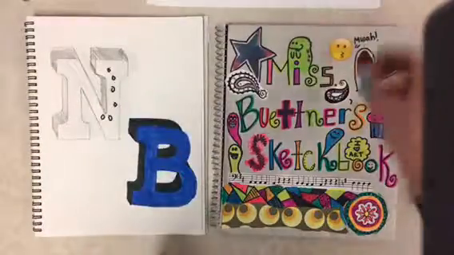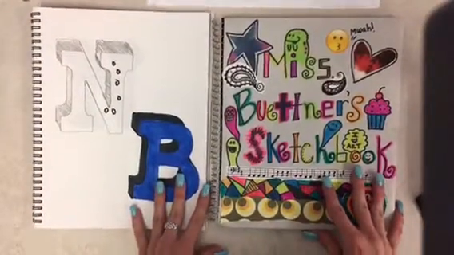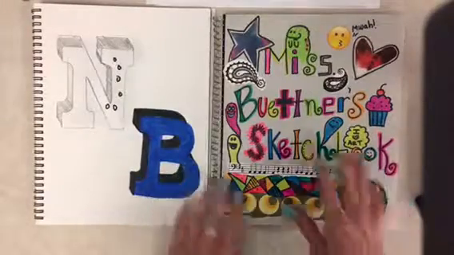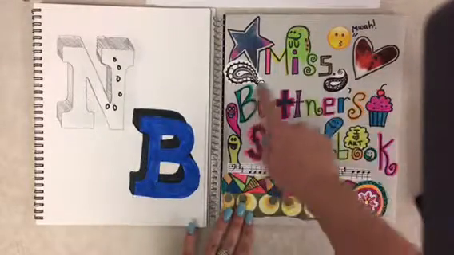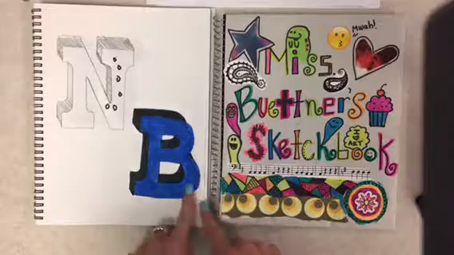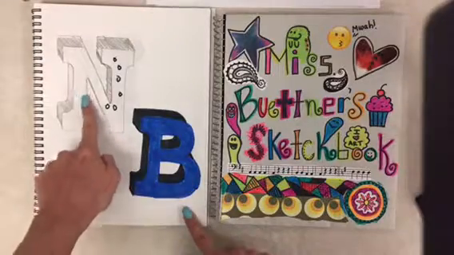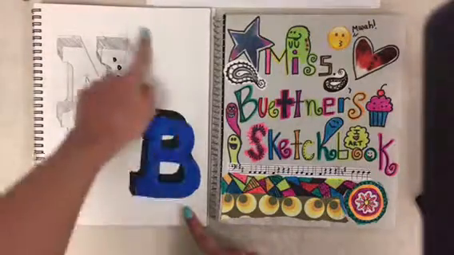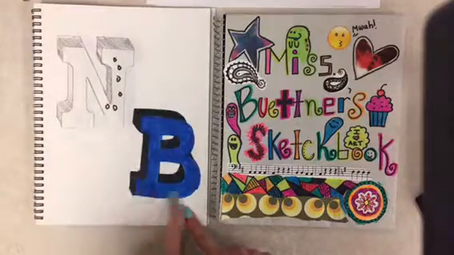So I'm going to give you two options for your sketchbook. You're going to use typography to either write a phrase on your sketchbook, or you're going to use typography to create your initials of your first and last name in a 3D way on your sketchbook.